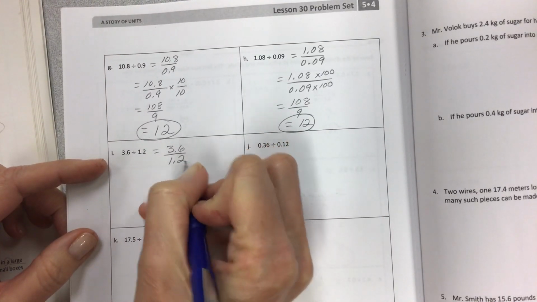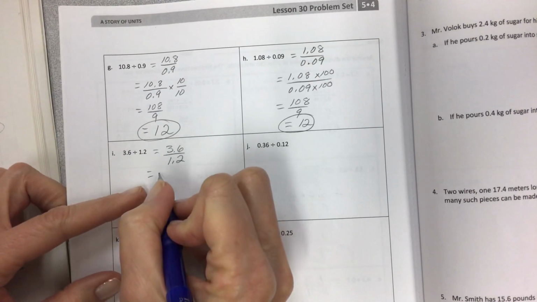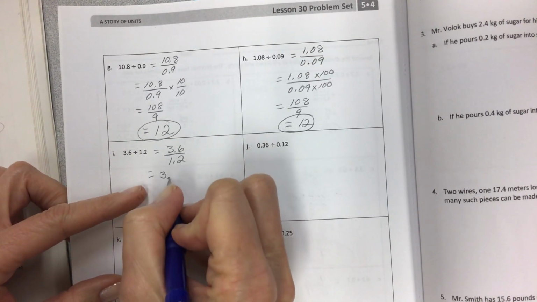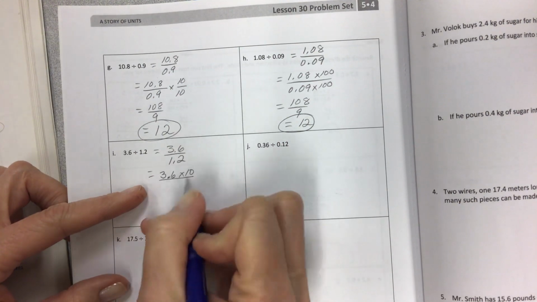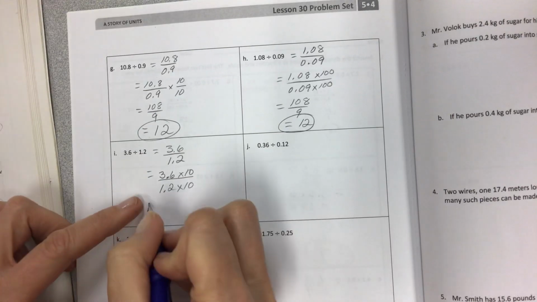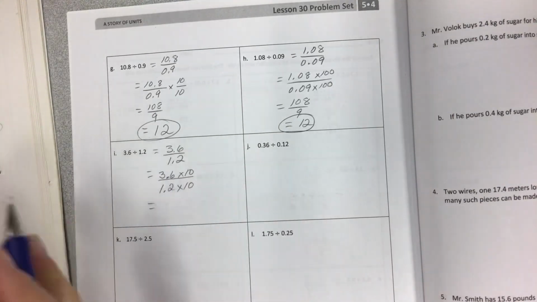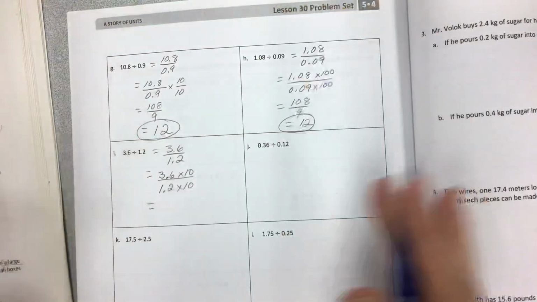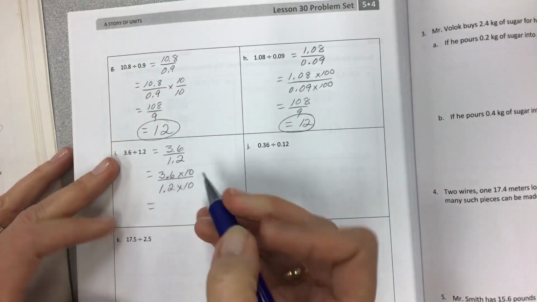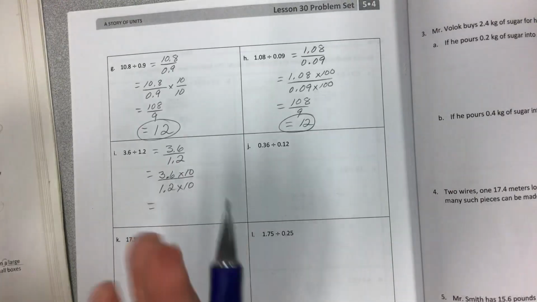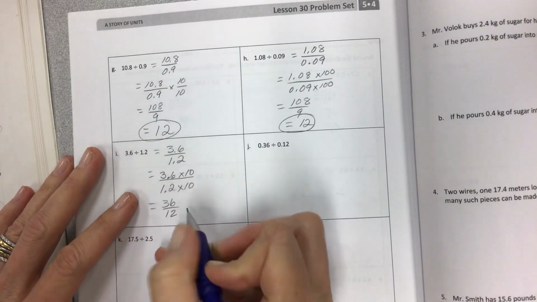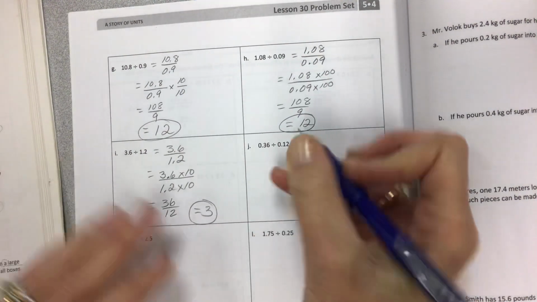3.6 over 1.2. And so this one, because this is the driver, we have 10. Okay, that's our factor. Our scale factor is going to be times 10. Again, all of these are just being multiplied by 1, so it's not changing the value of our problem at all. It's just changing the look of it. So then I have 36 divided by 12, which is 3.